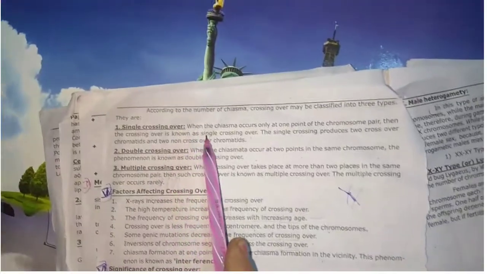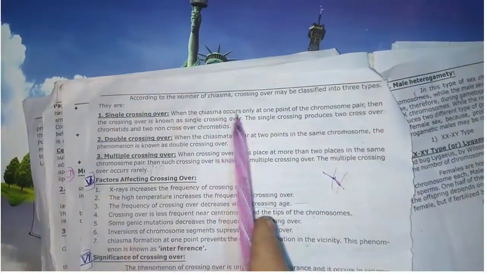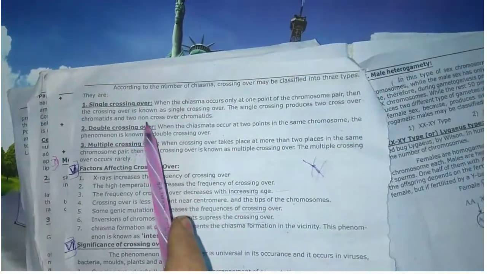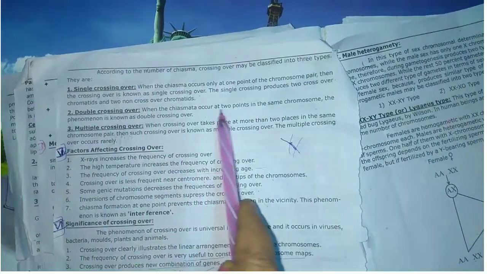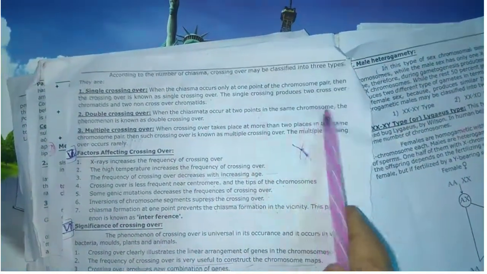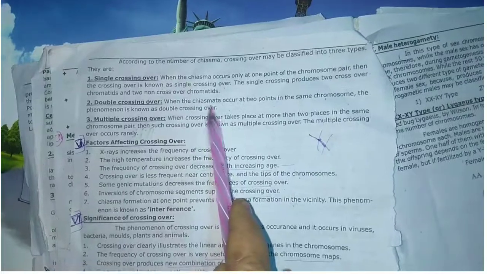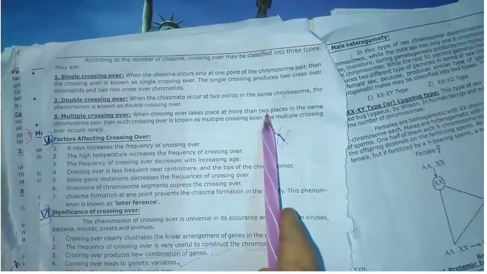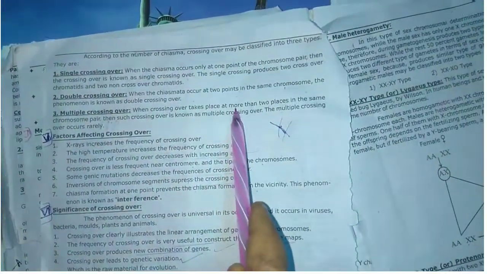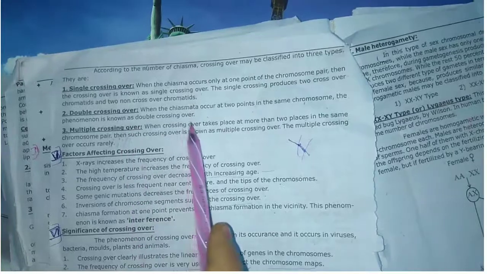Single crossing over: if the chiasma occurs only at one point of the chromosome pair, then the crossing over is known as a single crossing over. Next, if chiasmata occur at two points of the same chromosome, then that phenomenon is known as a double crossing over. And then multiple crossing over: when crossing over takes place at more than two places in the same chromosome. If chiasmata are formed at more than two places, then such type of crossing over is known as a multiple crossing over.